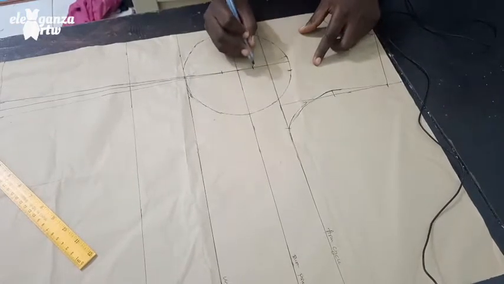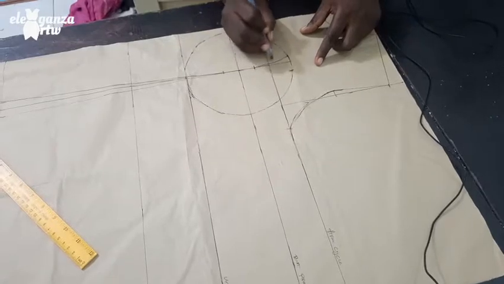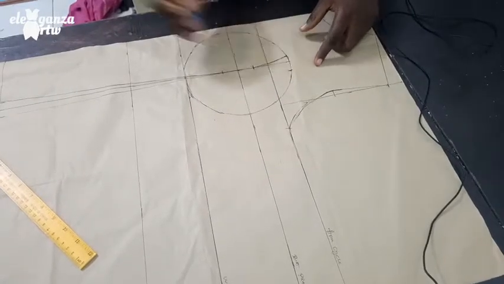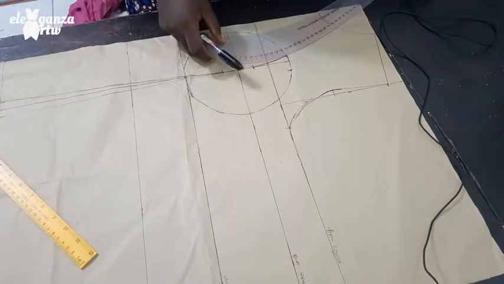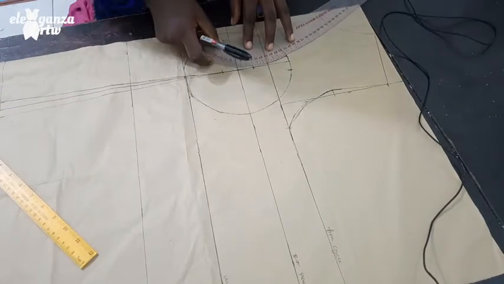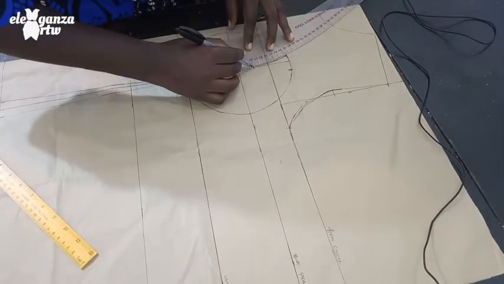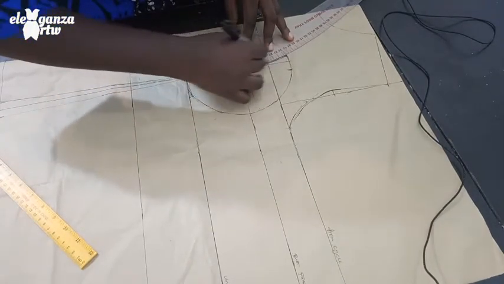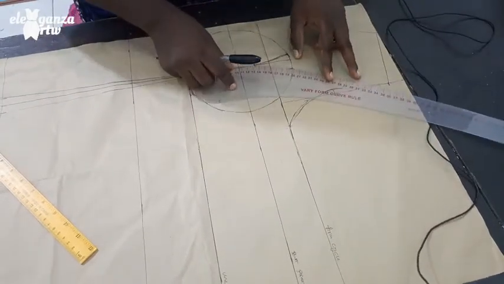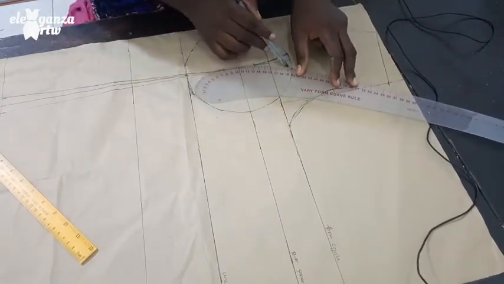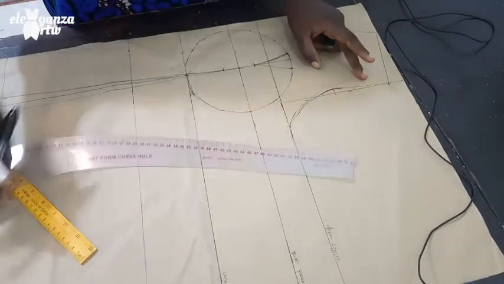So I'm going to draw it. You are not going to slant it, just give it a little curve. If you have your French curve, that's why I said French curve is important, but it doesn't mean that if you don't have your French curve, you can't do it. You can use your hand to achieve it as well. So curve to meet this line. So this is done.